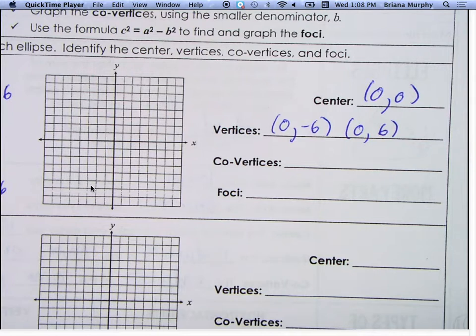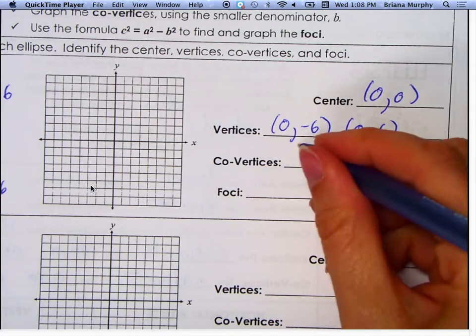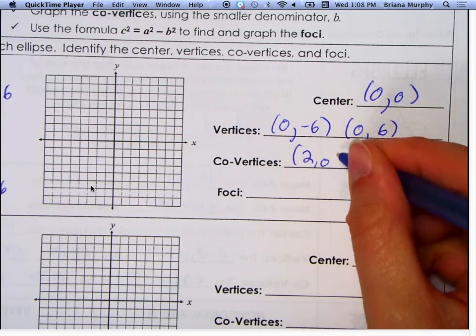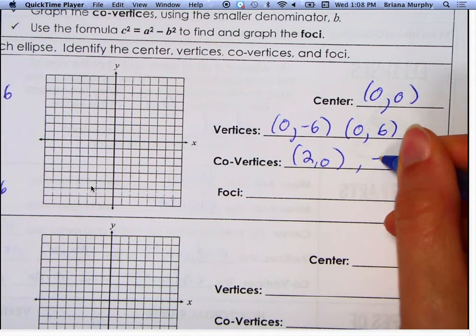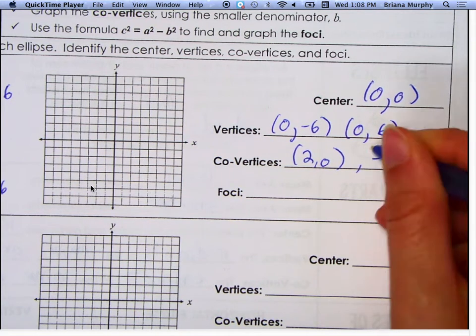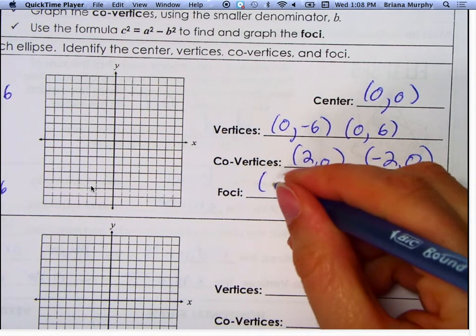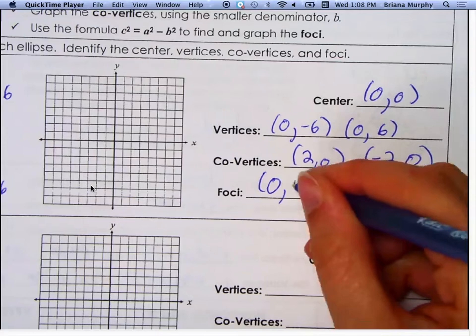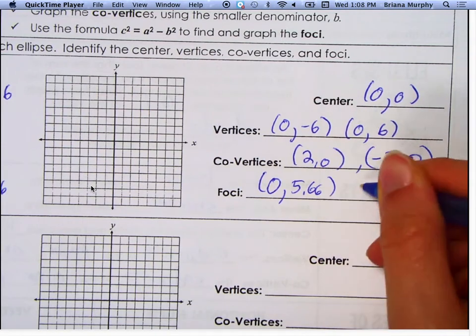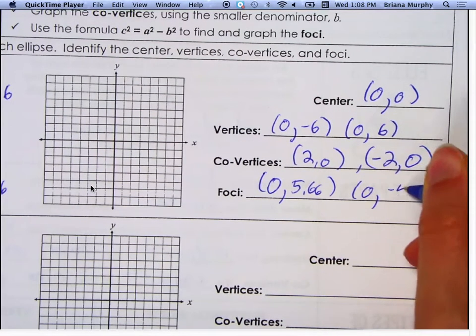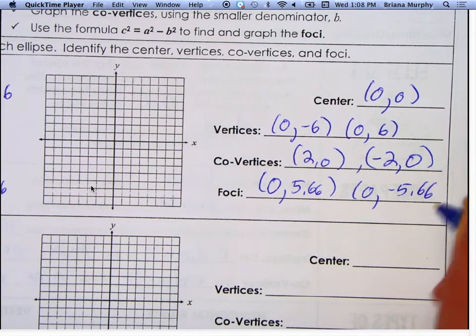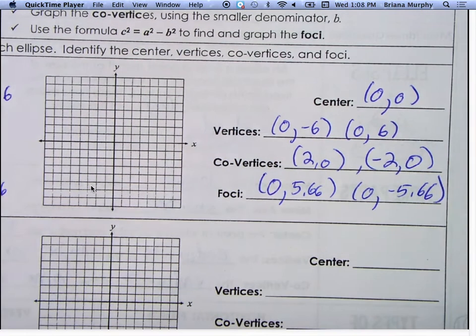My co-vertices are going to be 2, 0, and negative 2, 0. And then my focus points are going to be 0 and 5.66, 0 and negative 5.66. Any questions on how I got any of those?